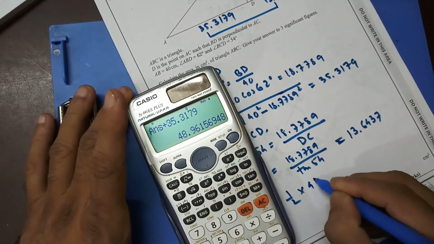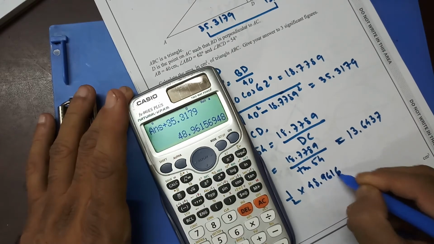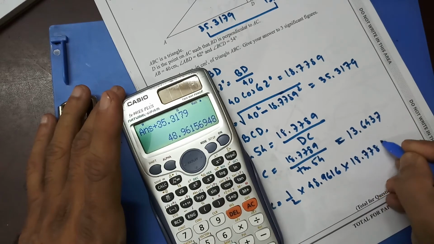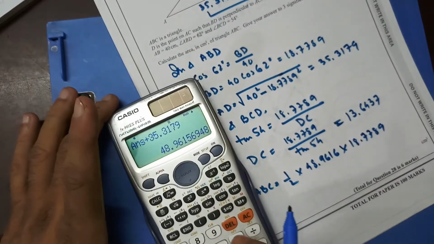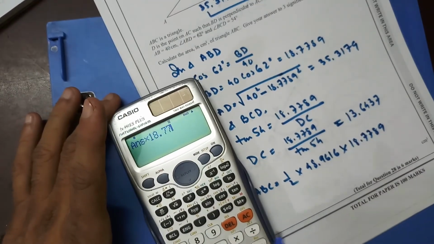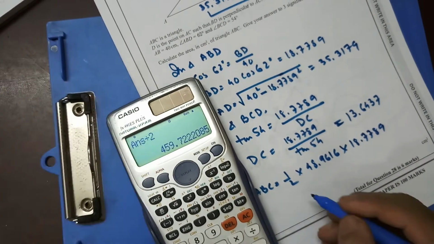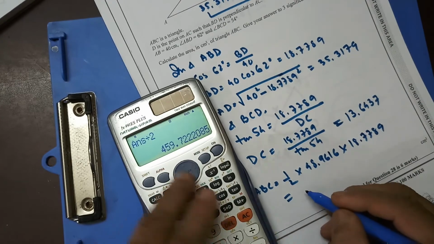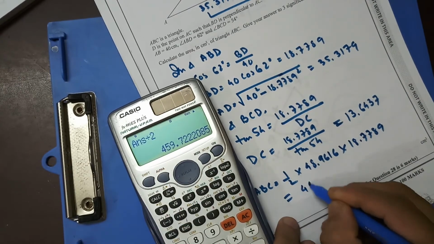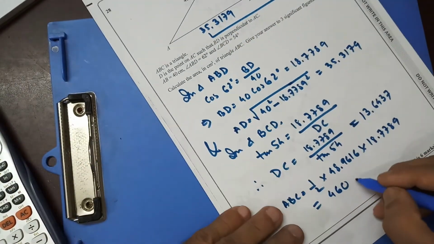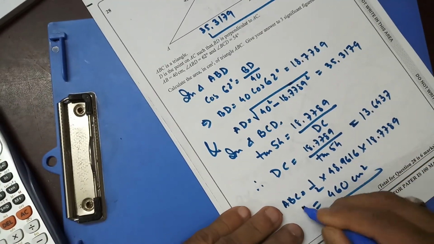That's gonna be 48.9616 times height was 18.7789. So that's times 18.7789 divided by 2. I got 459.7, so 460. Centimeter given, so it's an area, that's square 460.